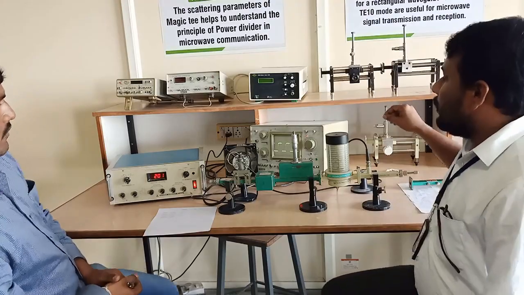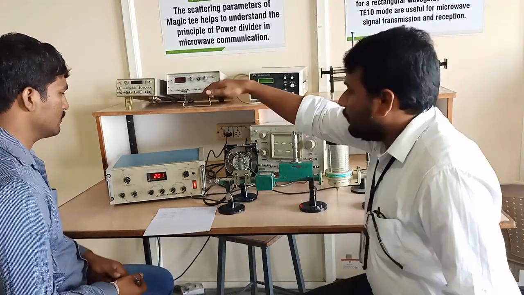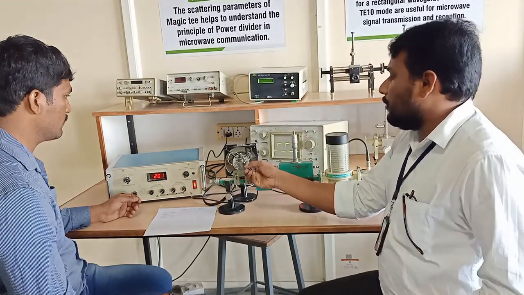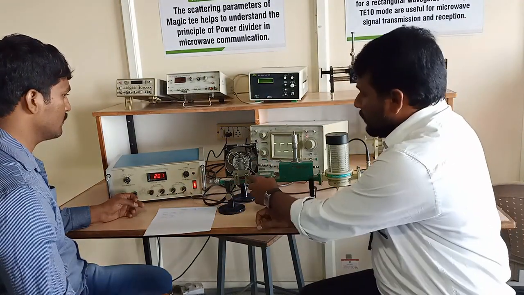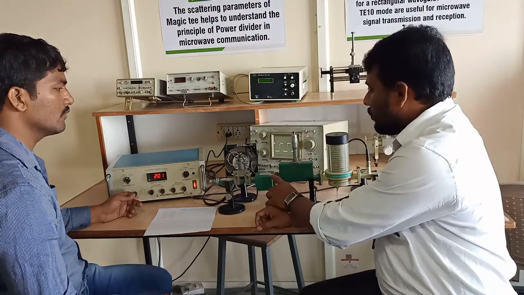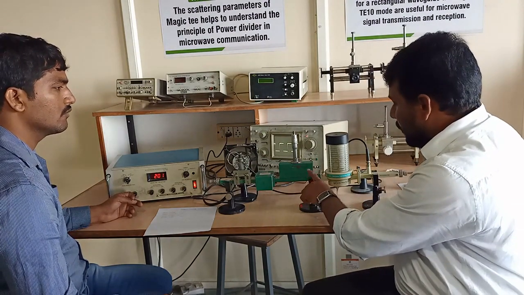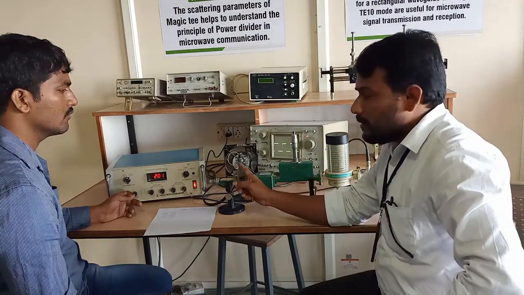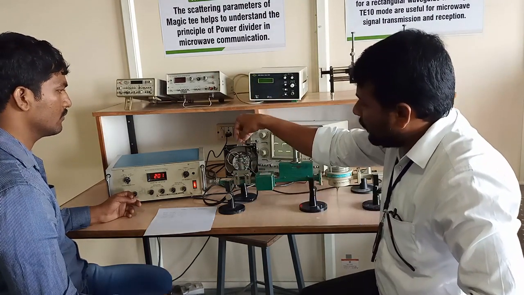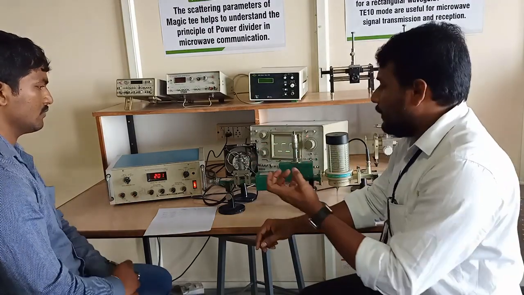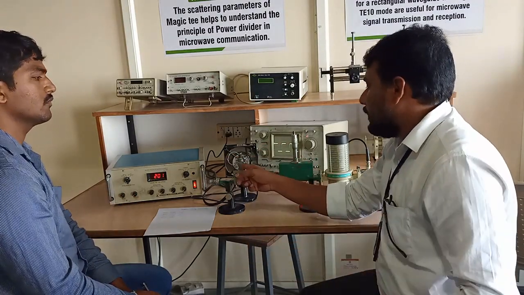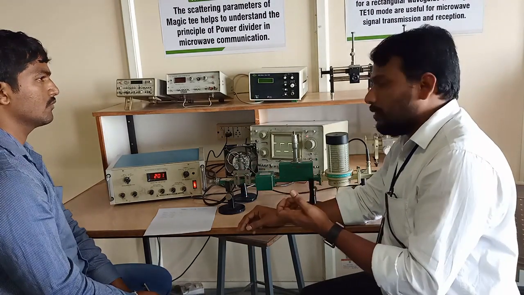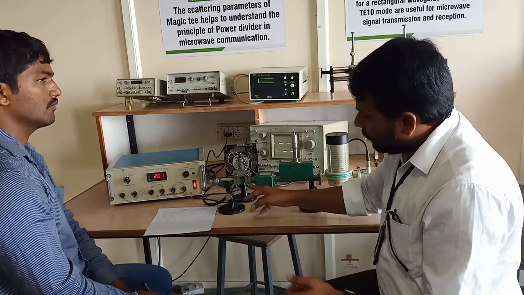After applying the beam voltage to the Klystron mount, it is connected to an isolator, then to a variable attenuator, a frequency meter, and a detector mount. The purpose of the mount is that when you apply a voltage to it, it fires electrons inside the tube, and those electrons move like free electrons through the waveguide structure.